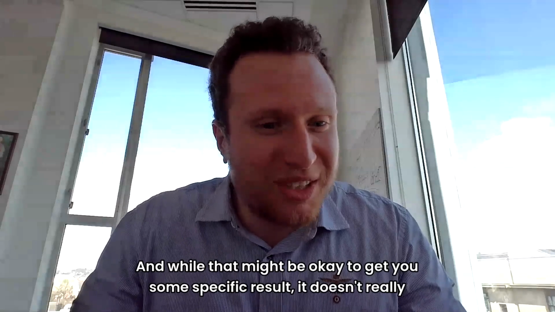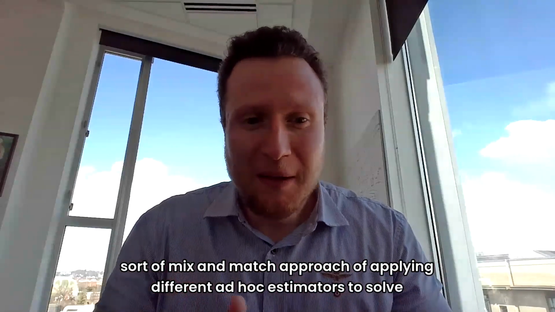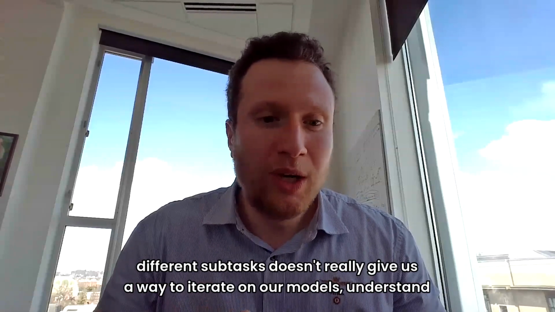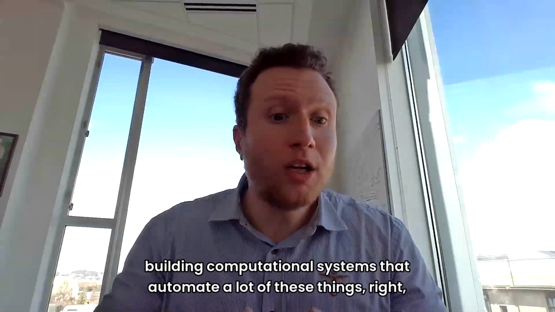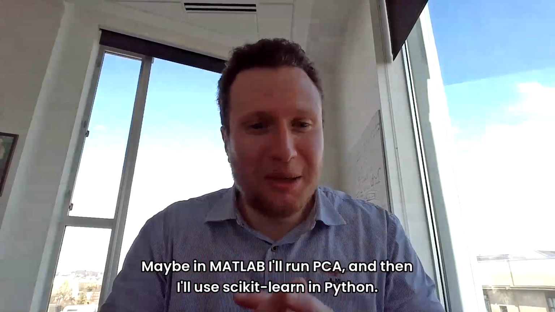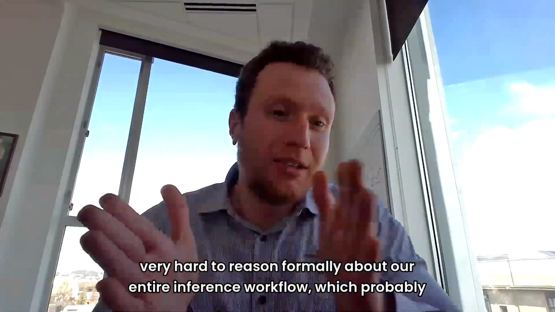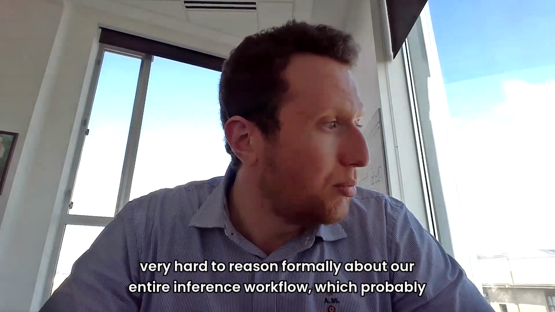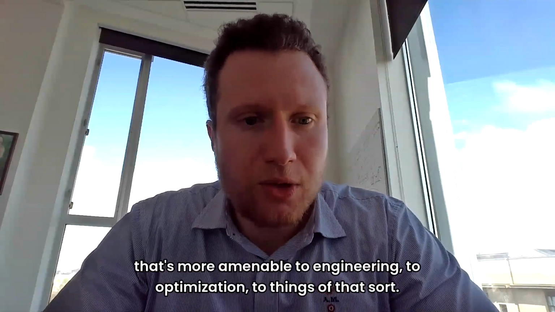And while that might be okay to get you some specific result, it doesn't really tell you anything about how changing one modeling choice in this pipeline is going to impact your final inference, because this sort of mix and match approach of applying different ad hoc estimators to solve different subtasks doesn't really give us a way to iterate on our models, understand their limitations very well, know their sensitivity to different choices, or even build computational systems that automate a lot of these things. Like with probabilistic programs, like you're saying, we can write our data generating process as the workflow itself. Rather than, maybe in MATLAB I'll run PCA, and then I'll use scikit-learn in Python. Without this type of prior distribution over our data, it becomes very hard to reason formally about our entire inference workflow, which probabilistic programming languages are trying to make easier, and give a more principled approach that's more amenable to engineering, to optimization, to things of that sort.